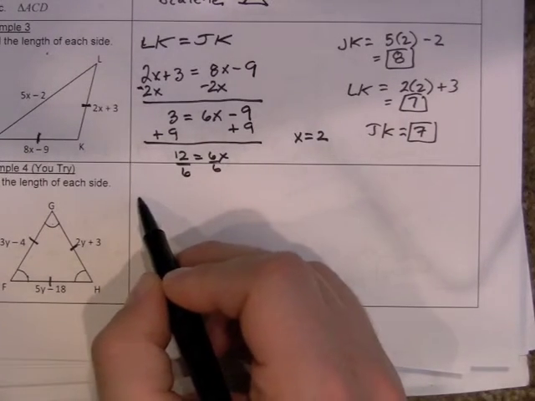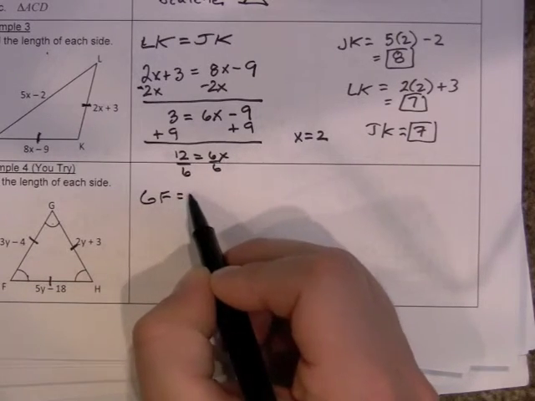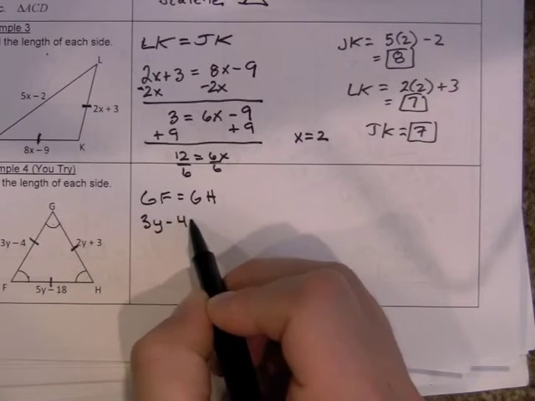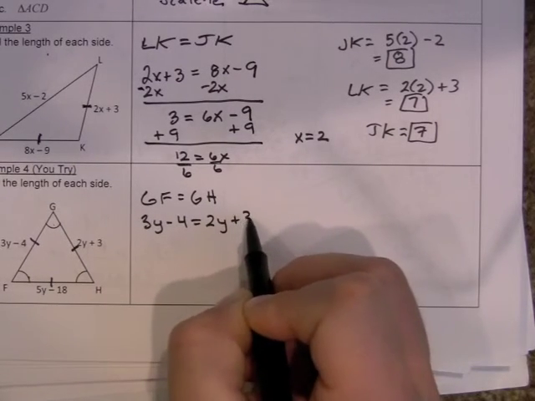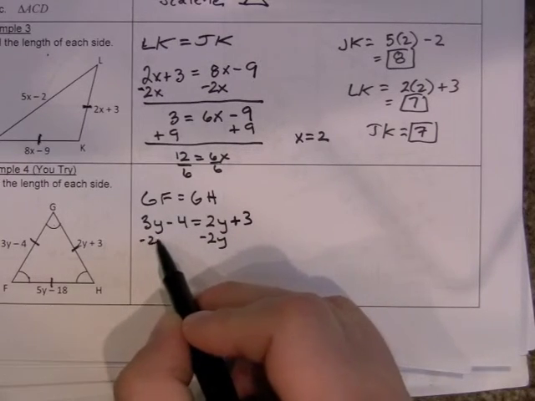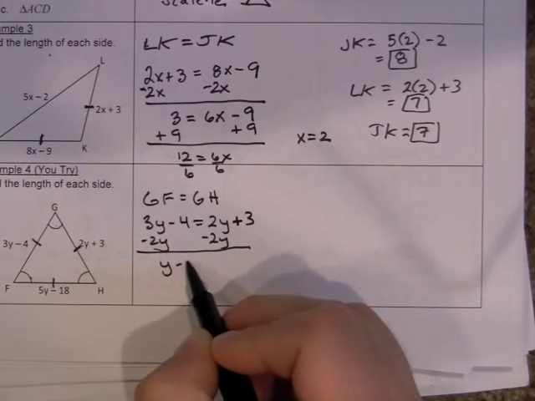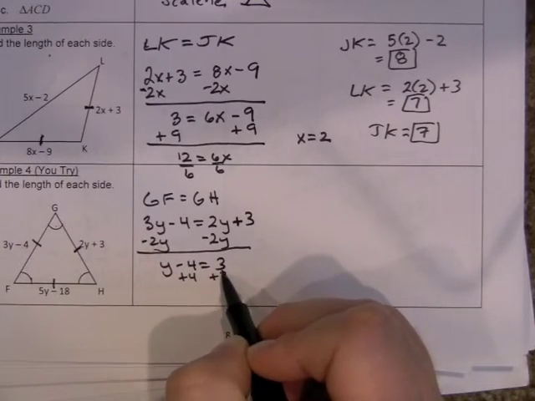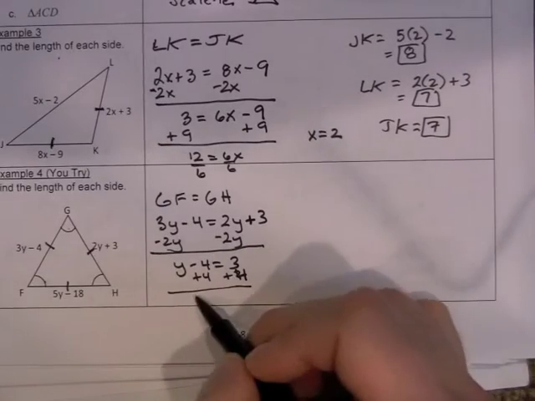So I'll do GF equal to GH. So I can do 3y minus 4 equals 2y plus 3. Solving that, minus 2y. So y minus 4 equals 3. Add 4. y equals 7.